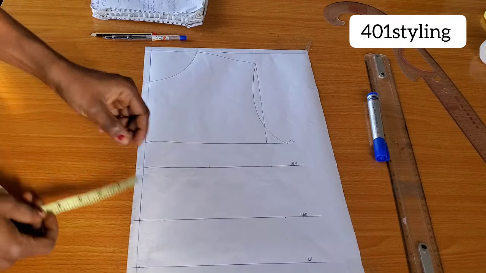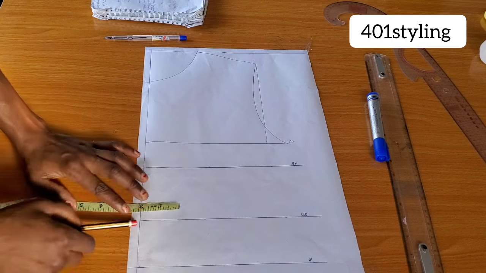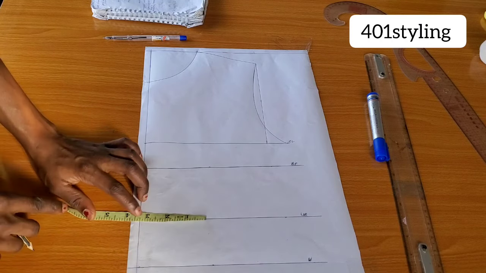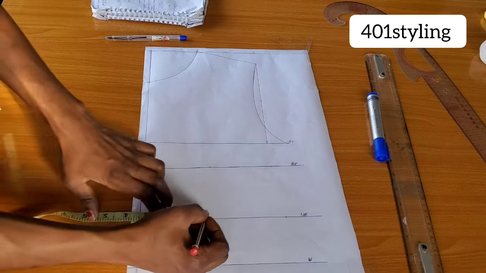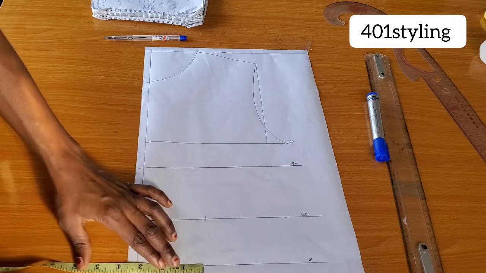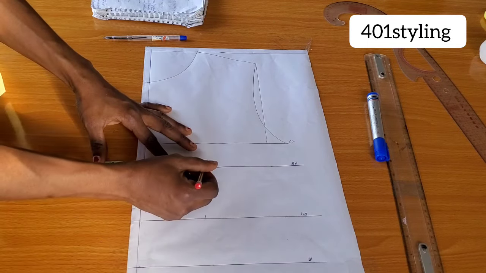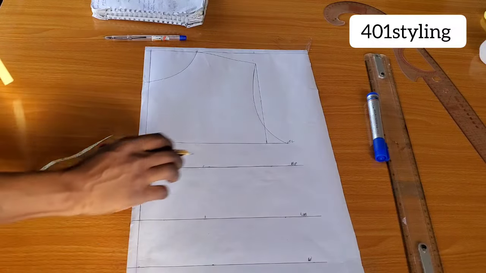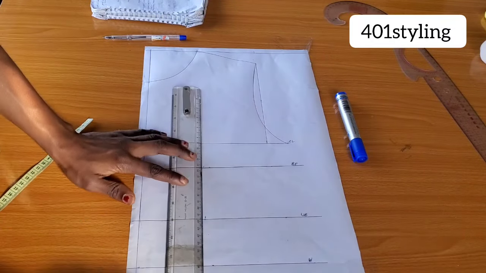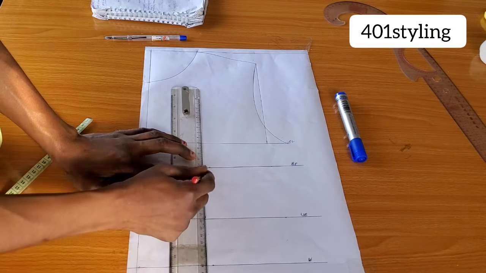The next thing we are going to do now is to measure and mark the nipple to nipple measurement divided by 2, also known as bust span. Whatever measurements you have, you measure and mark from the bust point line down to the waistline, which is also the front length. Then you connect with a straight line like so.